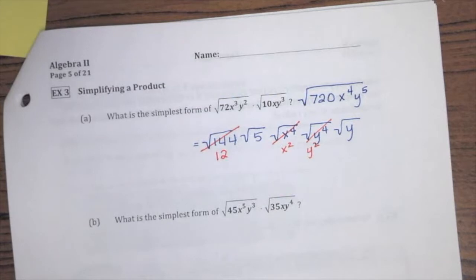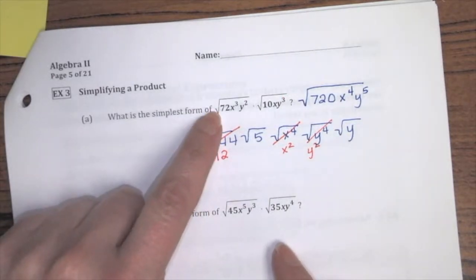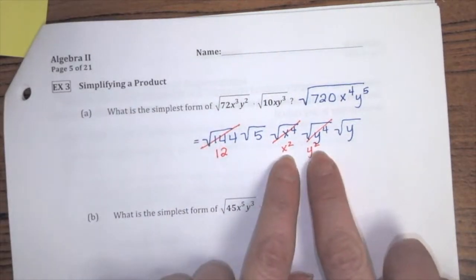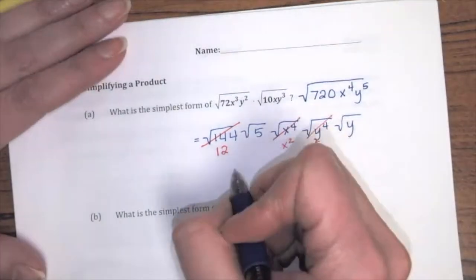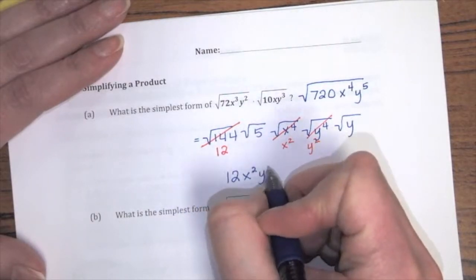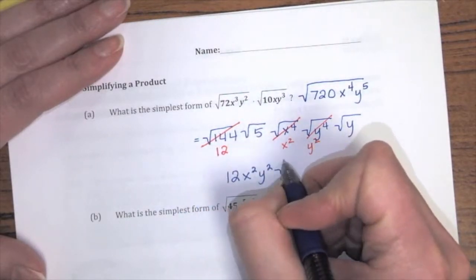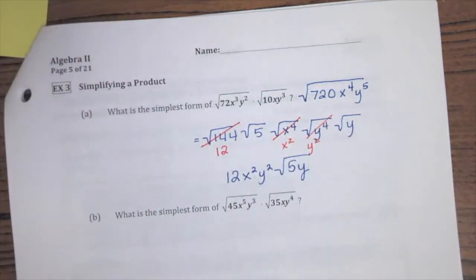Now, you've got to keep in mind we have to look for whether we need absolute value. We would need absolute value because this is an even indexed root, but we don't because once you square them, they're both going to come out positive, so we don't need it. So this is 12 x squared, y squared, square root of 5y.